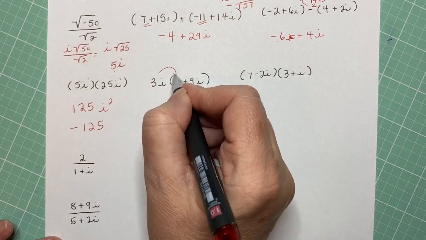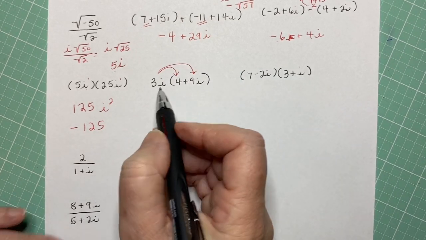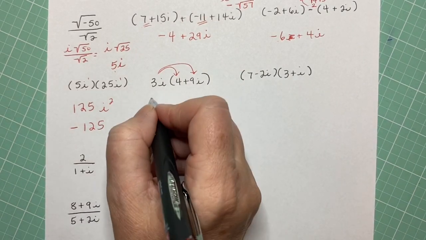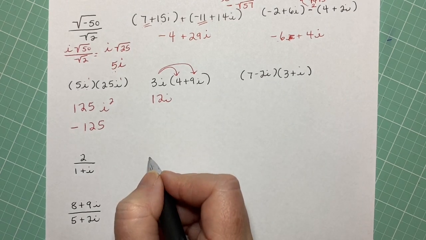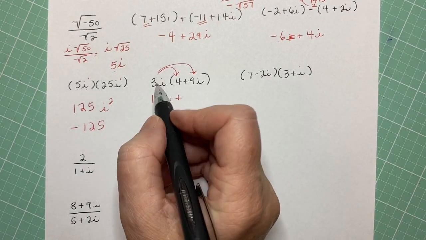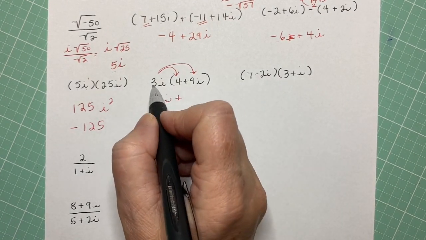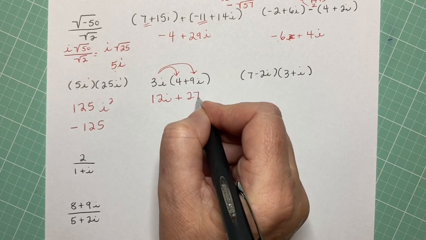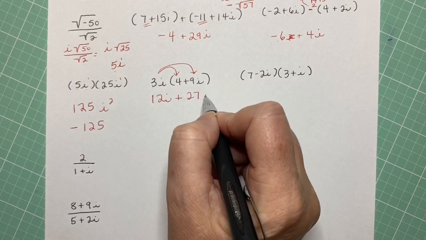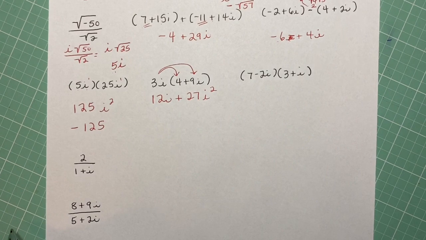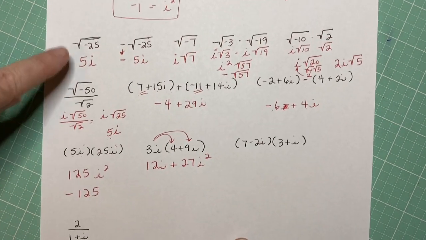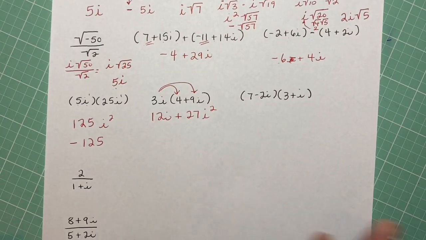This one we're going to distribute the 3i times both things inside. So 3i times 4 is 12i. And then we have a plus 3i times 9i. You're going to say 3 times 9 is 27. i times i is i squared. But remember, an i squared is actually equal to -1.